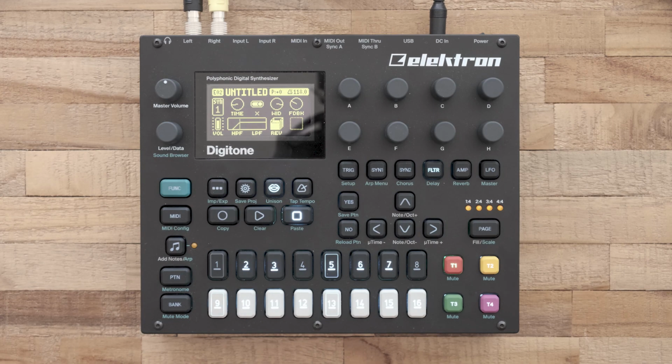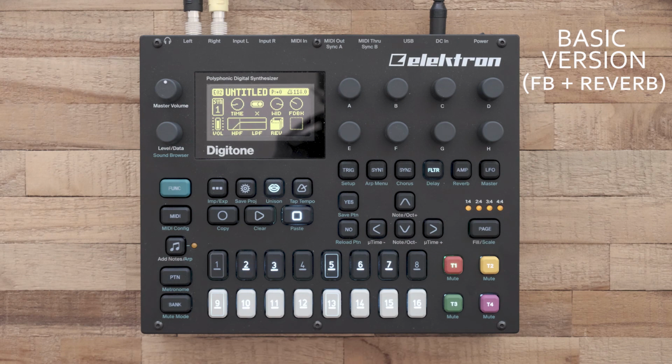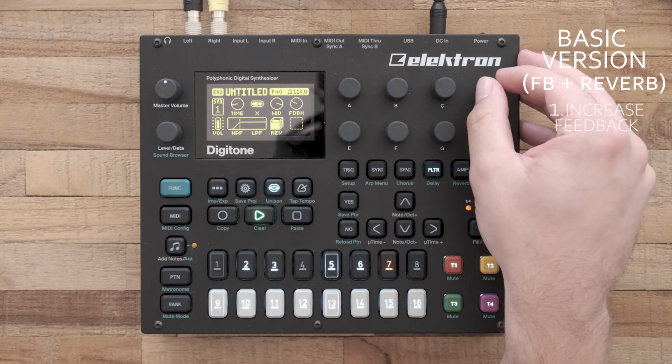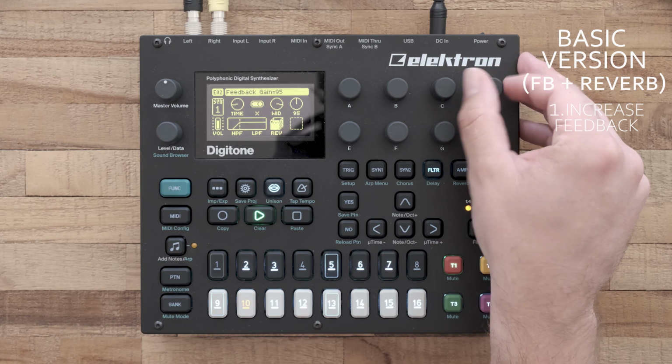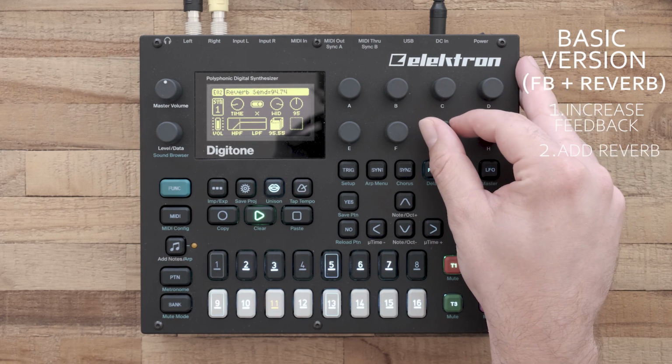Now, for my jams, I basically use this trick in 2 different ways. The first one is kind of like the basic version, where I only tweak the feedback and the reverb. And for that, I'll just have the pattern playing right now, and I increase the feedback till it's around 95, then add some reverb.